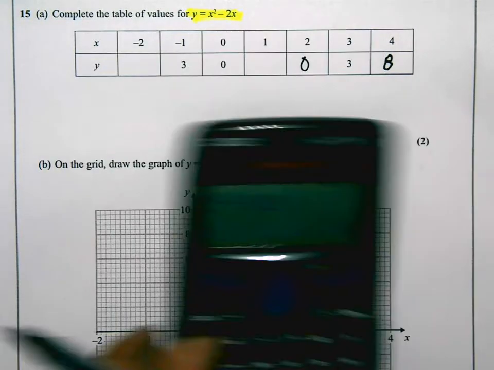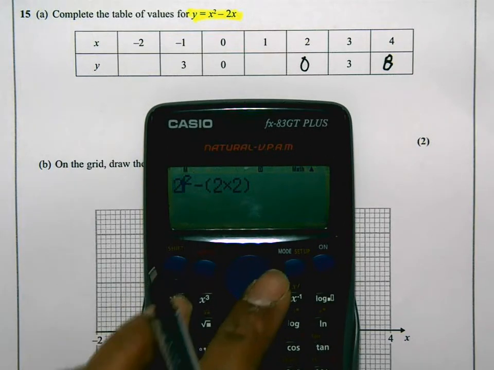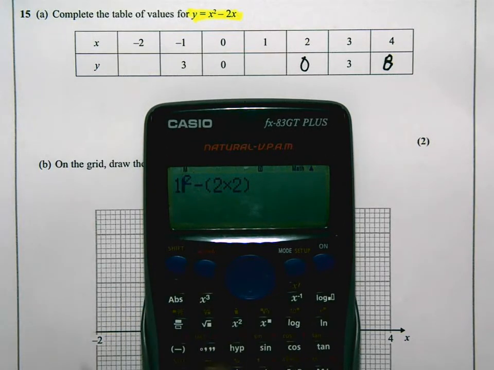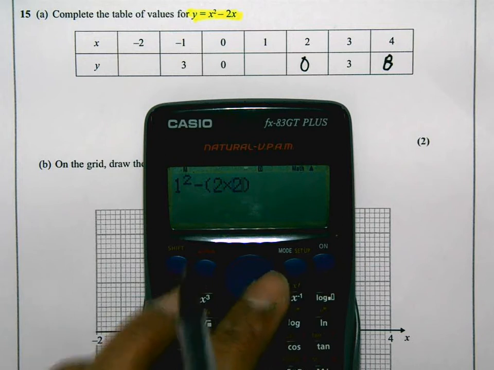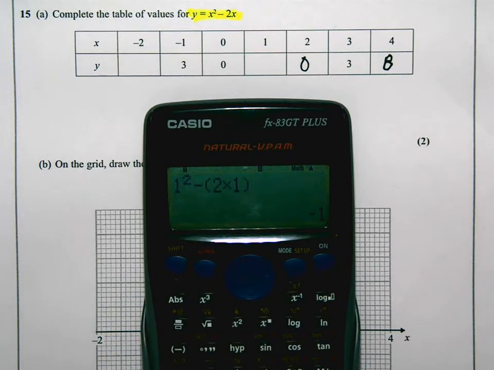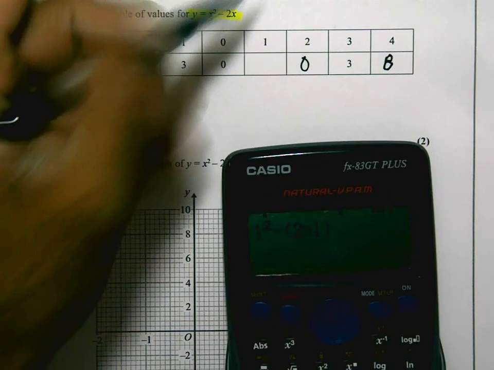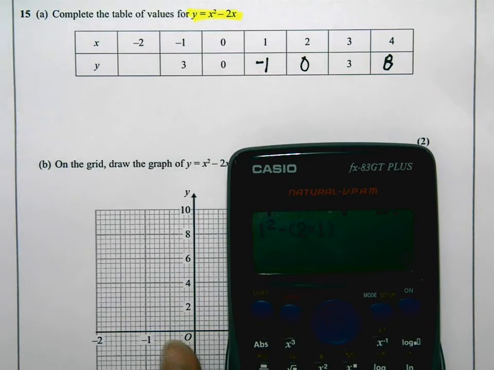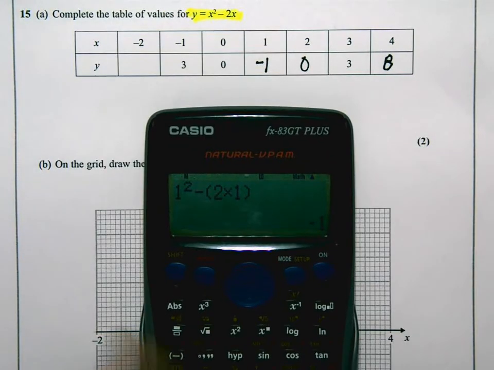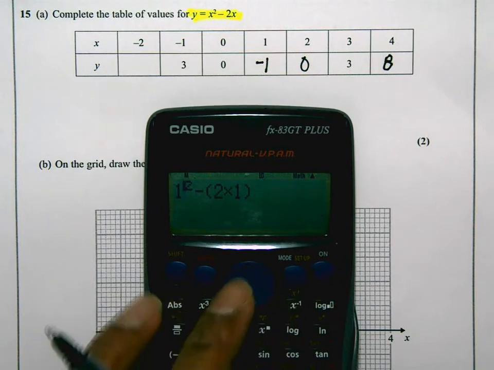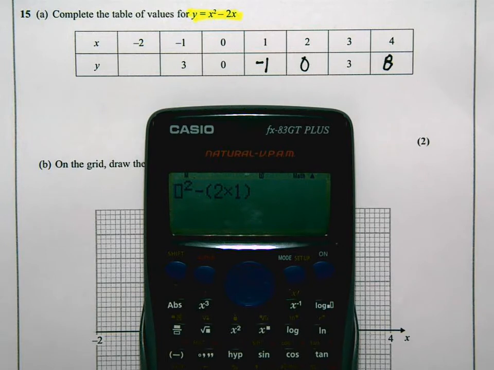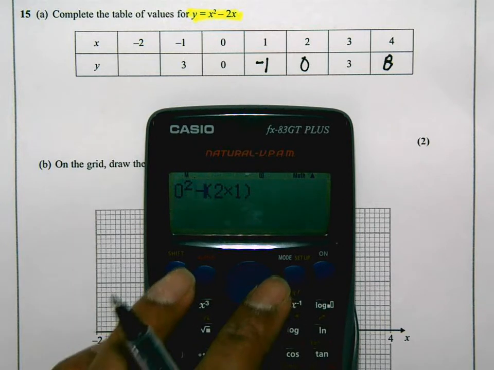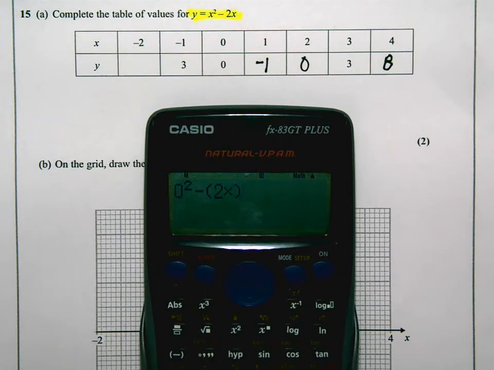For 1, it's going to be 1 squared minus 2 times 1 equals minus 1. I'll put 0 in there. It's going to be 0 squared minus 2 times 0 equals 0. I'm going to put in the minus 3.